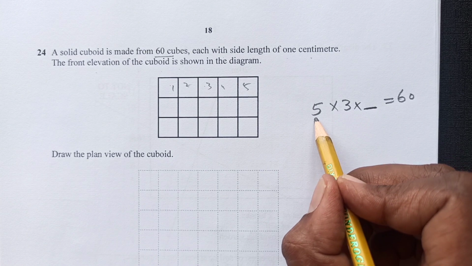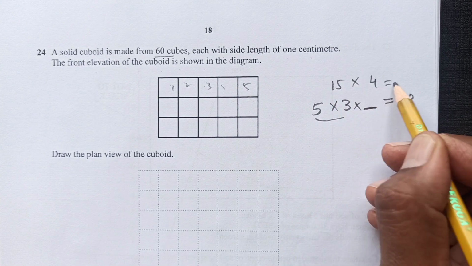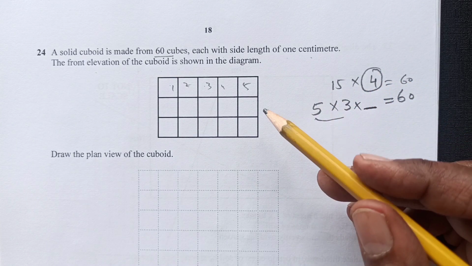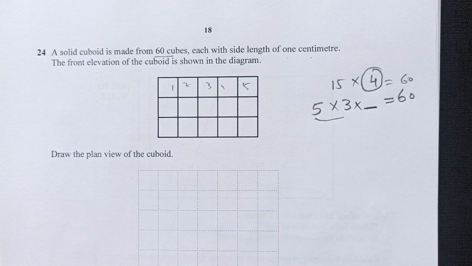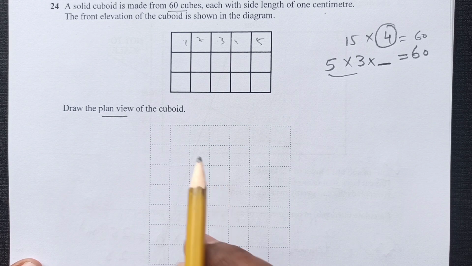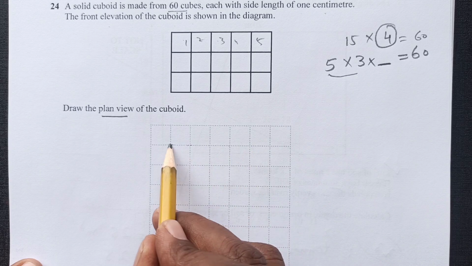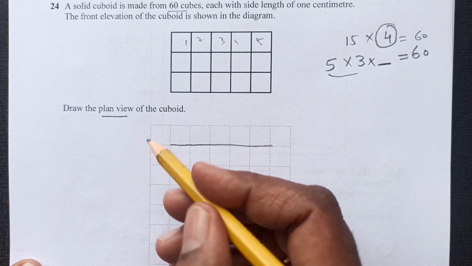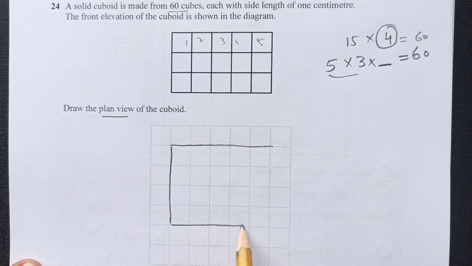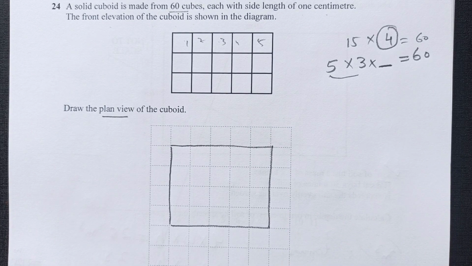So that means 5 times 3 is 15, and 15 times 4 gives you 60. So we should have 4 cubes on the other side. So for the plane view, we should have 5 by 4 here. The cubes 1, 2, 3, 4, 5. So it will be like this, 5 by 4, 1, 2, 3, 4. Please use a ruler for this one. So this is going to be the plane view, right?